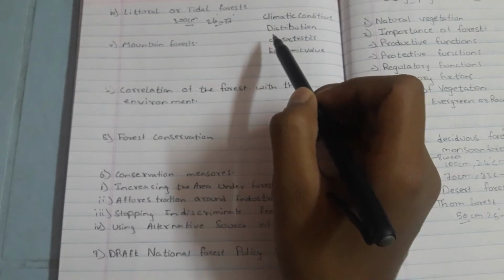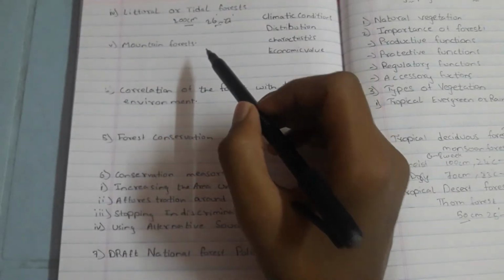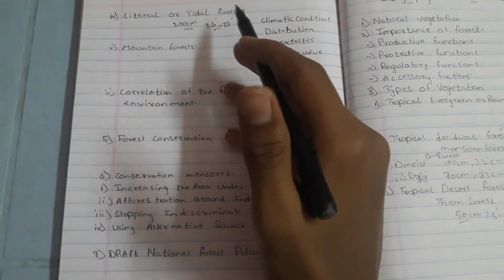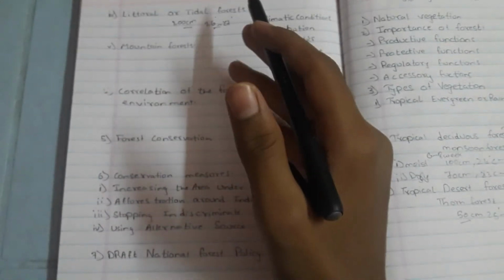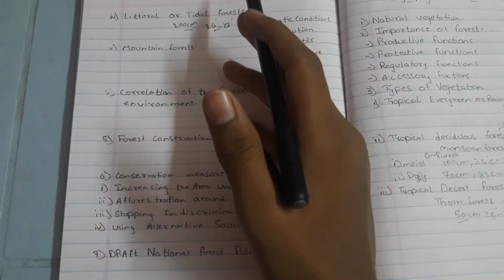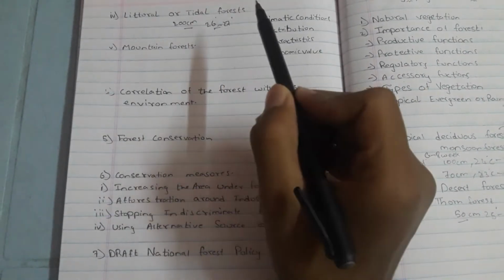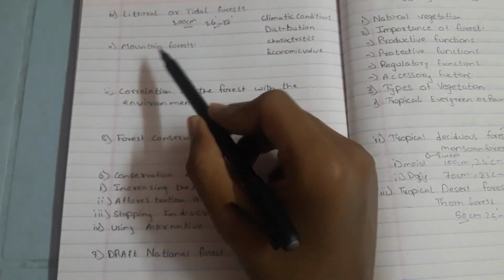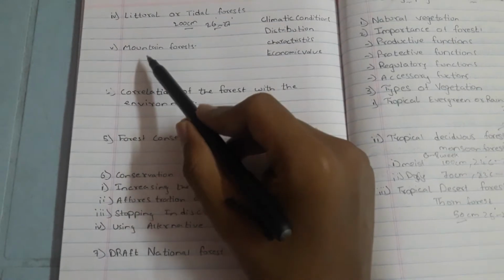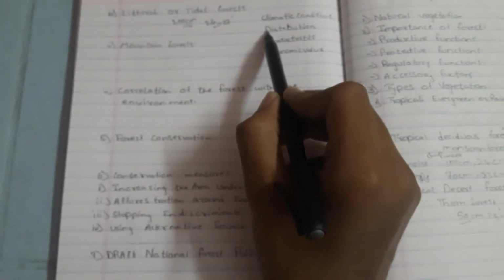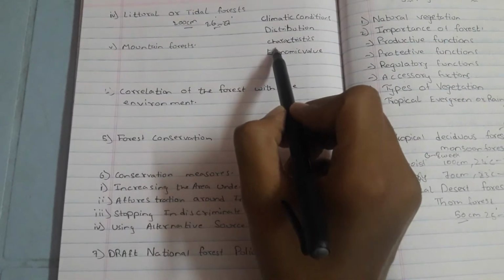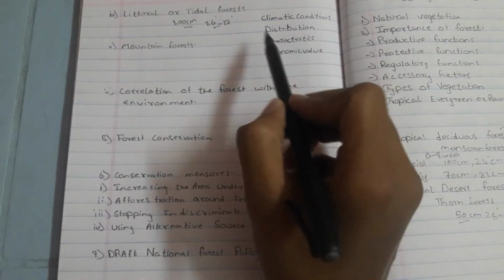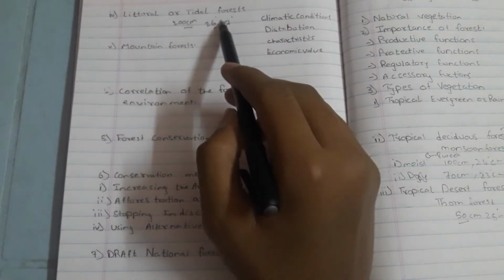Now distribution. These forests are found in marsh areas, in river deltas, in tidal or other swamp areas. We have already seen it in our map. If you want, you can check it out in our previous video. Next, what are the characteristic features of littoral or tidal forests?